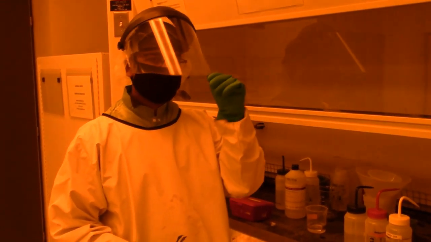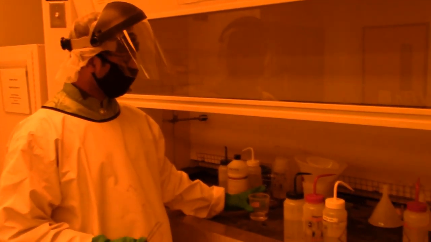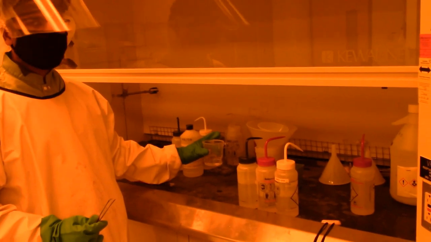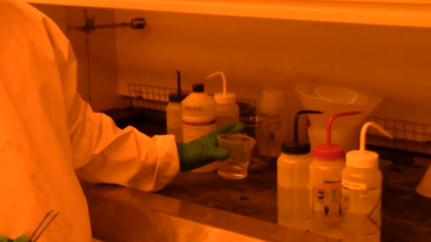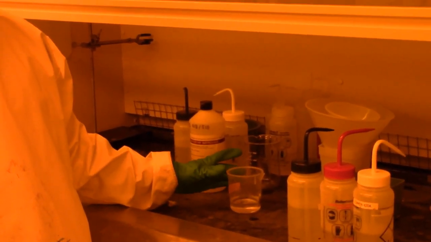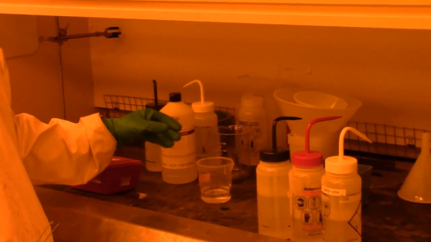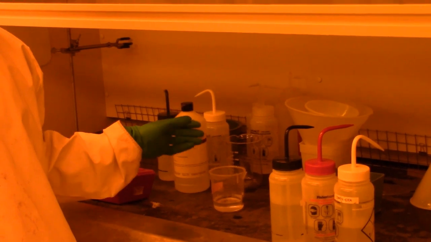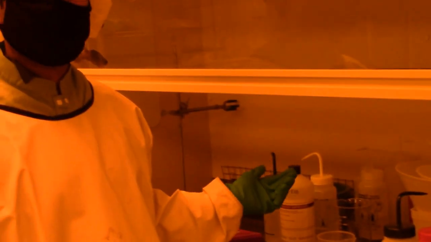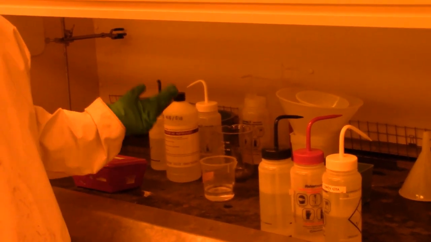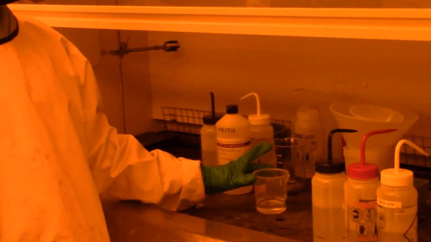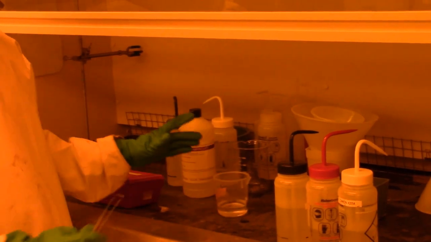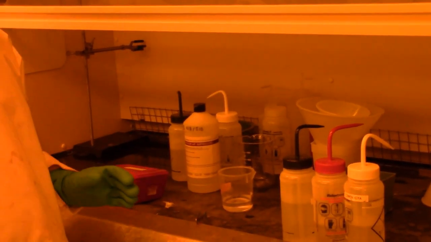Okay, now that we have the hydrofluoric acid in this polyethylene container ready for etch, we can go ahead and etch the backside of the wafer. It is important to not use glass utensils for hydrofluoric acid, because hydrofluoric acid etches SiO2, and glass, if you remember, is made of SiO2. So always make sure to use a polyethylene container.